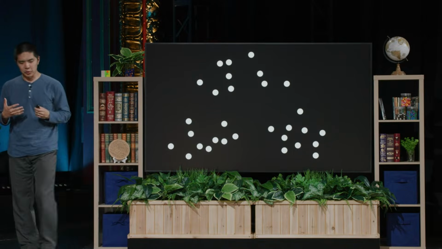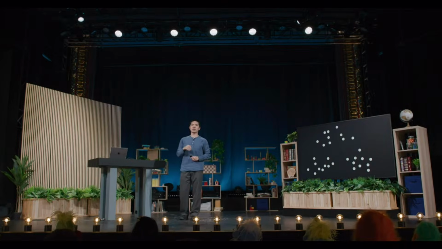But now what we'd like to do is come up with an algorithm that we could give to a computer. So we could have AI figure out what those clusters are without us needing to tell AI exactly, here's this one cluster here, and there's another cluster there.